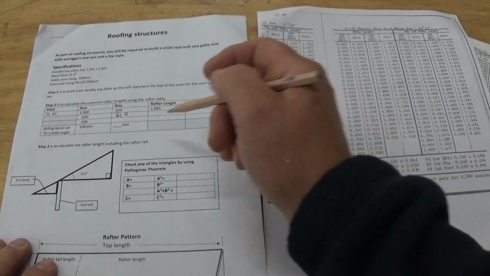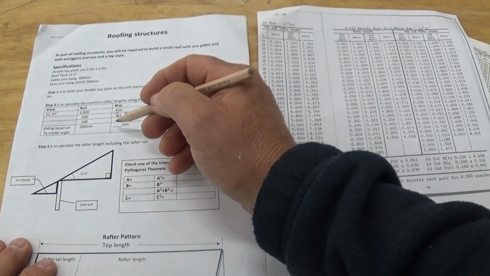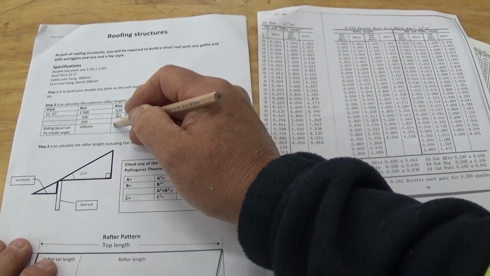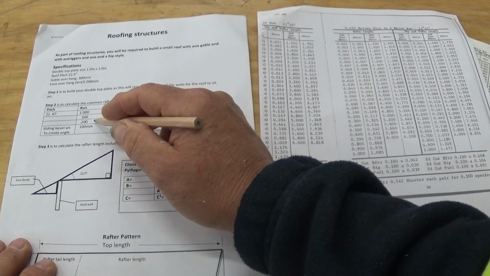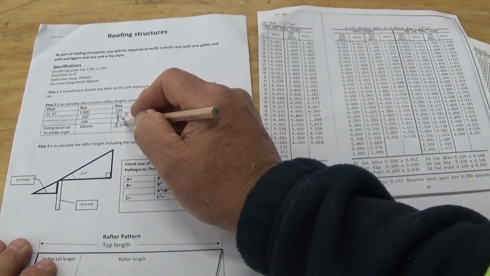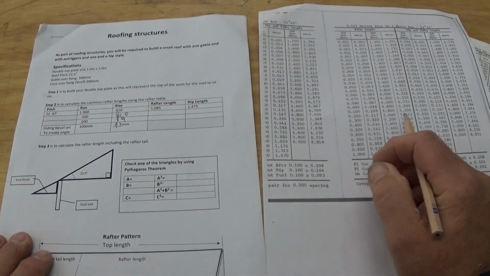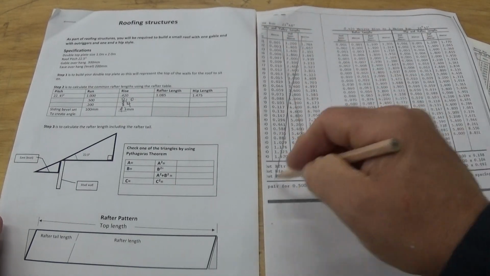Okay, I know what it is because I've got 100 here, sliding bevel to set the angle. It's actually going to be 42. So if this is 42, double this is 200, that's going to be 84.